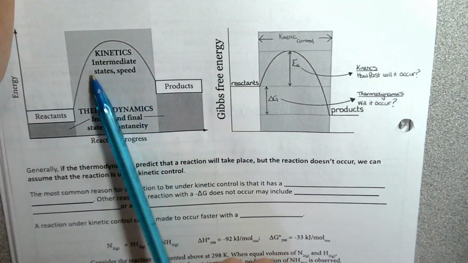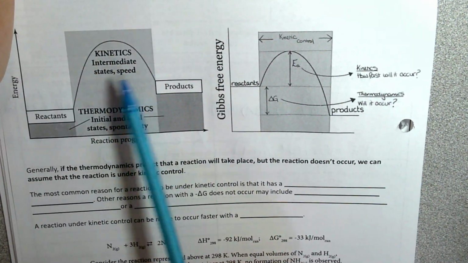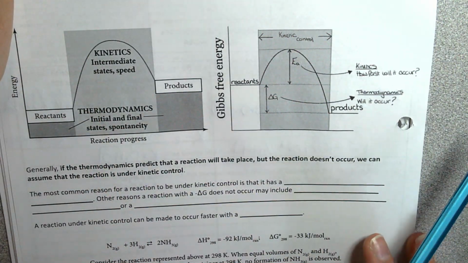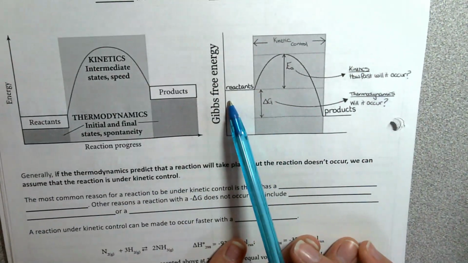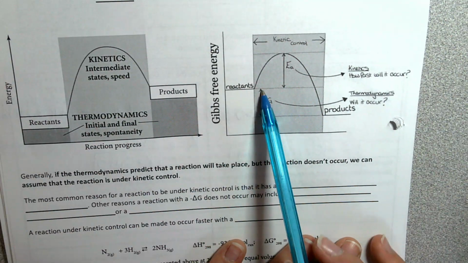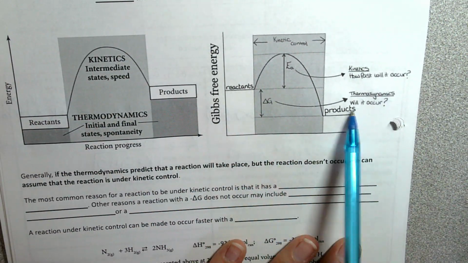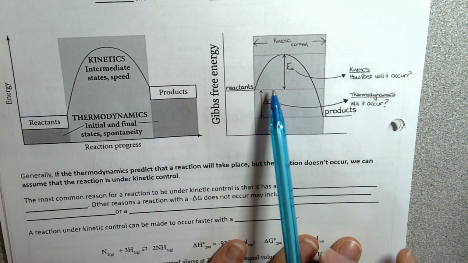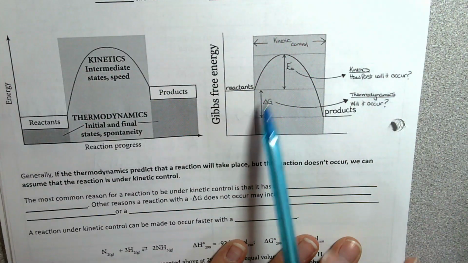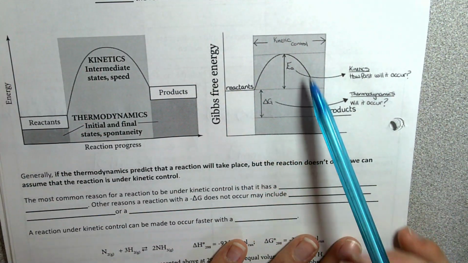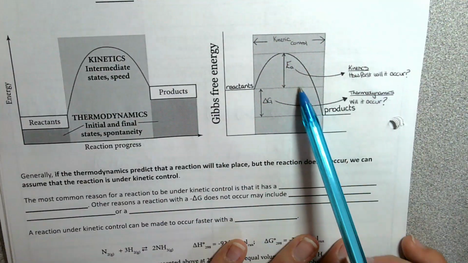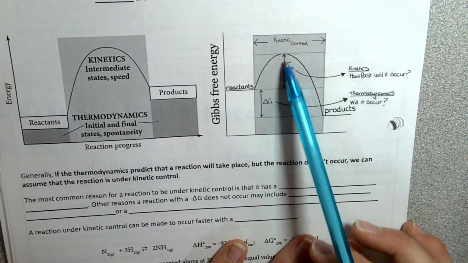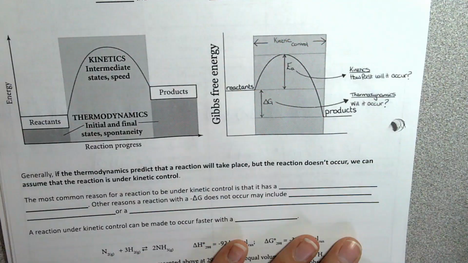Kinetics tells us those intermediate states, the activation energy, and thus the speed. So when we look at Gibbs free energy, this change from reactants to products, it's going to be negative. So it's going to be thermodynamically favorable, but it can occur really quickly or really slowly based on this kinetic control.